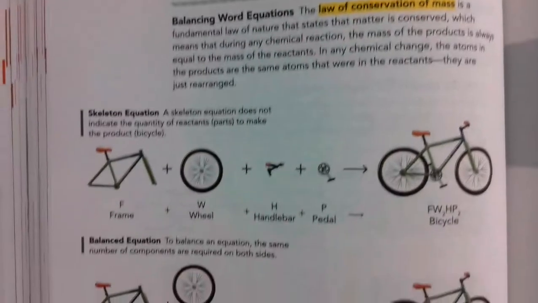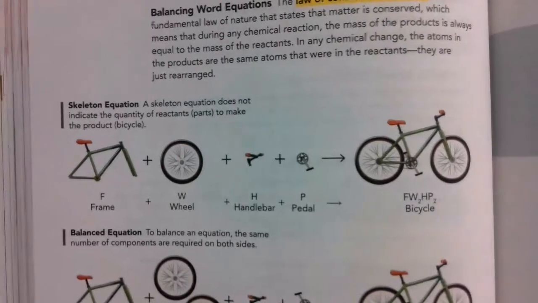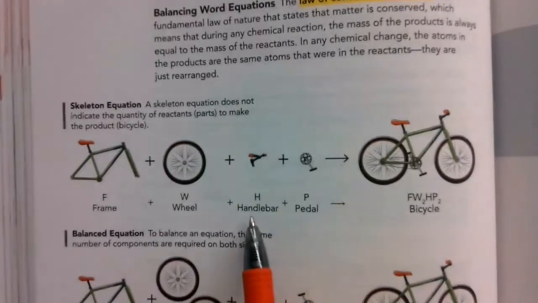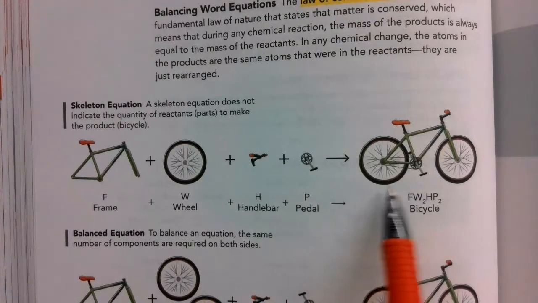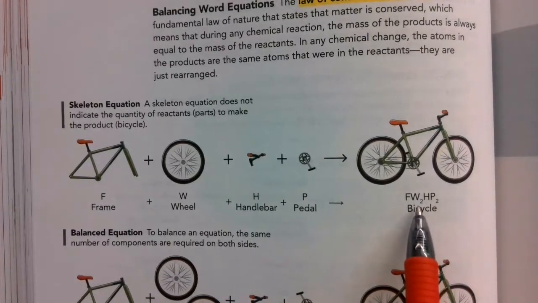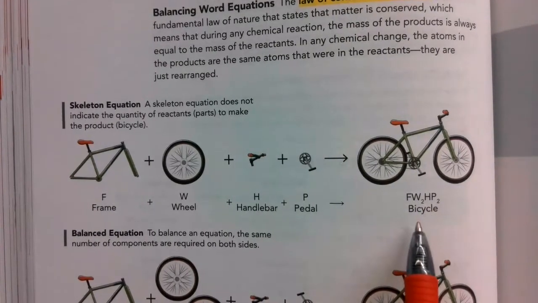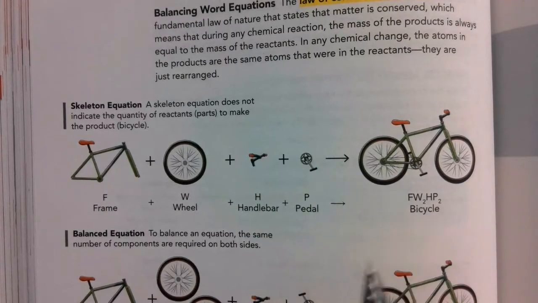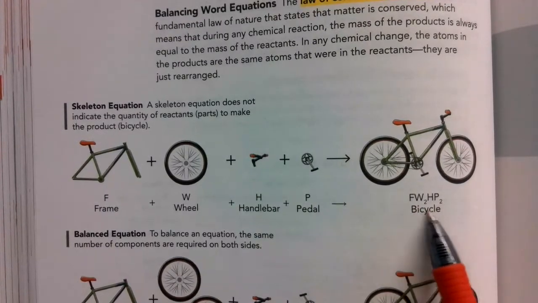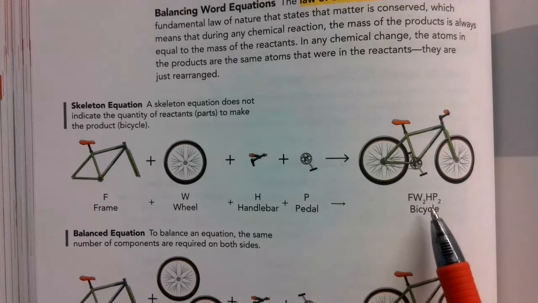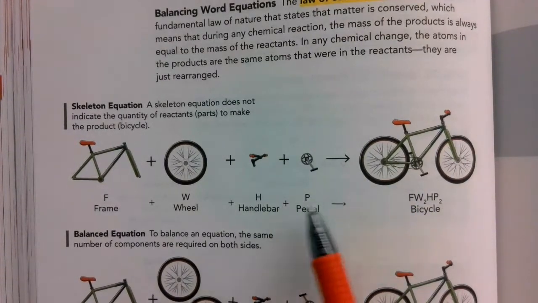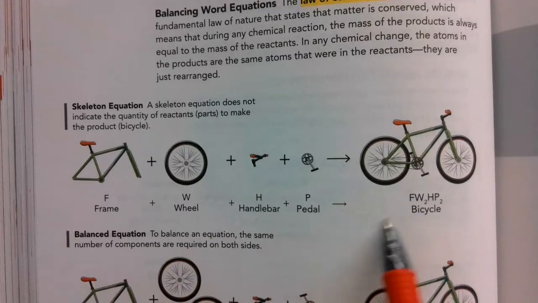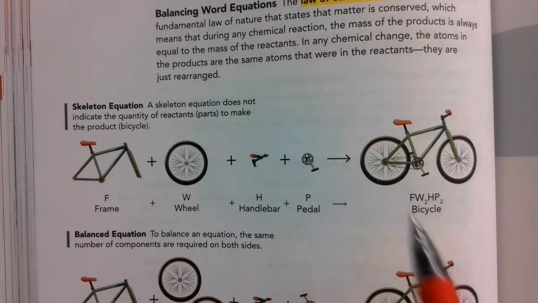So for example, when we look at a bicycle, we have a frame, we have wheels, we have a handlebar, pedals, and that forms a bicycle. And if you look at the bicycle, it has two wheels. It has handlebars, it has two pedals, it has one frame. And if you look here, it's written as that. One frame, two wheels, handlebar, and two pedals, right? That's what makes a bike. And if you notice, nothing was lost. It just got reshaped into one thing, and that's what we call a bike.